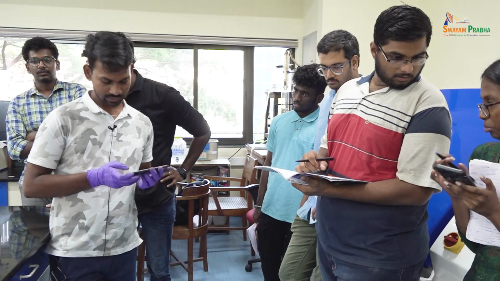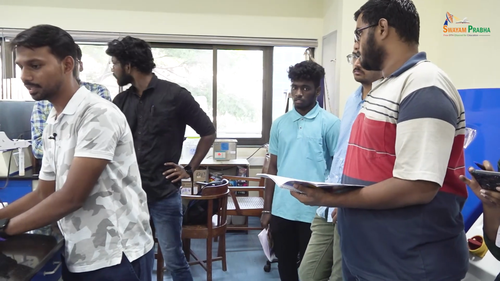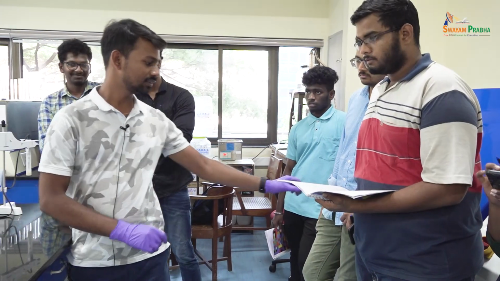So this one is 9.2 microamps per centimeter square.